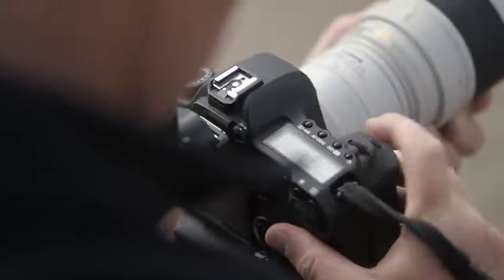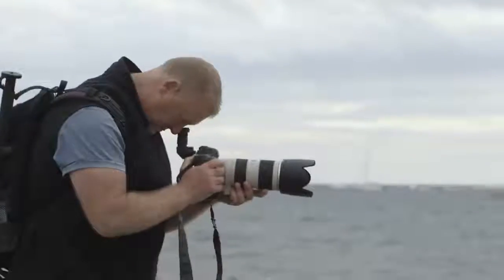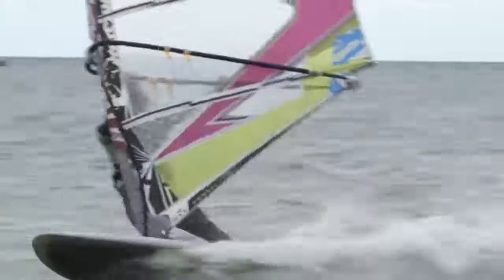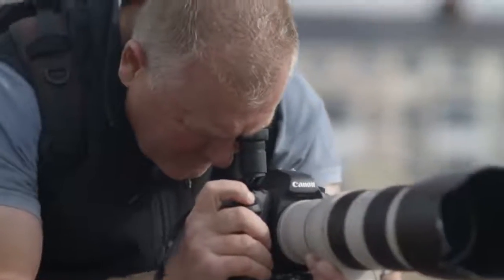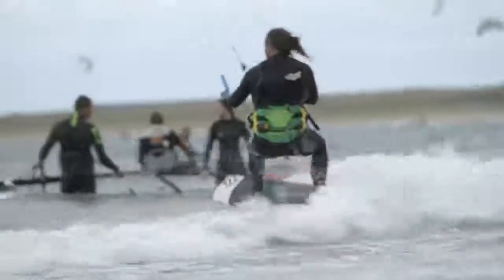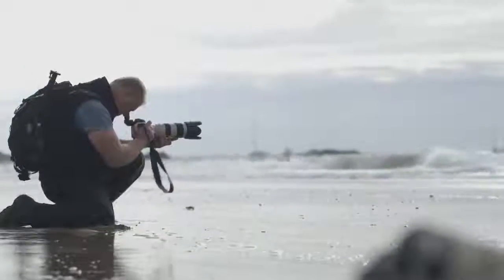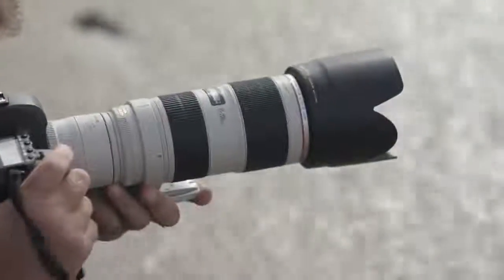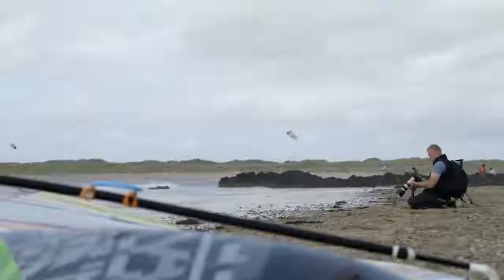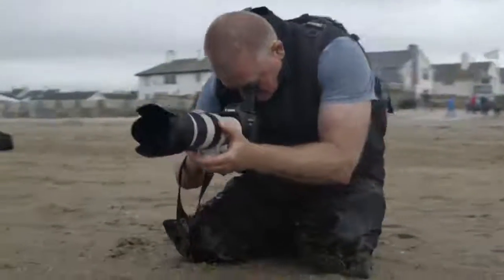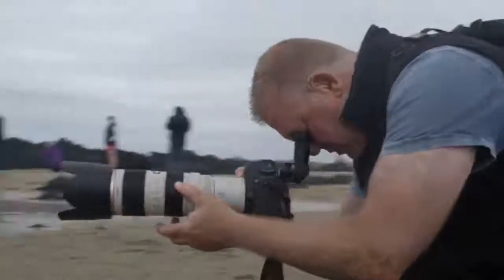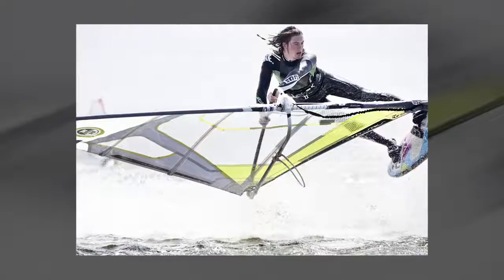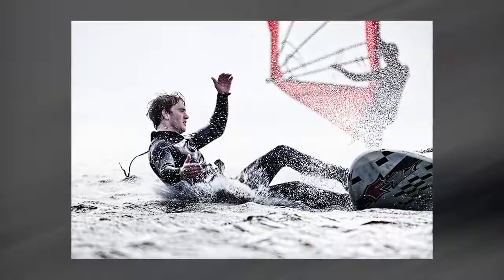I'm shooting in AI servo mode, so I'm getting nice bursts of the subject. More often than not, I've got the center focus button selected, but that doesn't mean I need to focus on the windsurfer. I could focus on the mast or the point of the windsurf. I'm trying to freeze the action and keep the exposure at 800th of a second, 1,000th of a second. That will lock the spray and it will lock the subject as well.